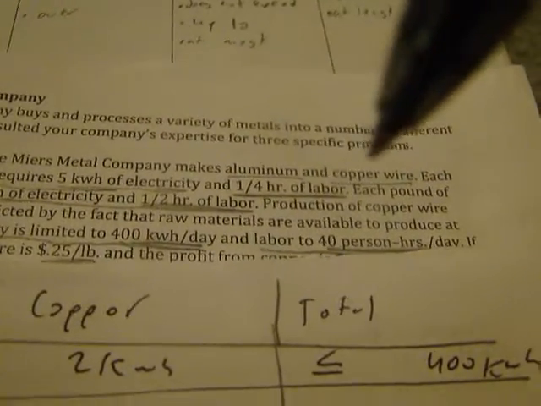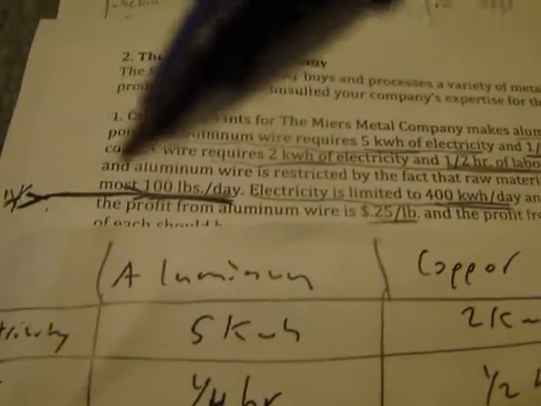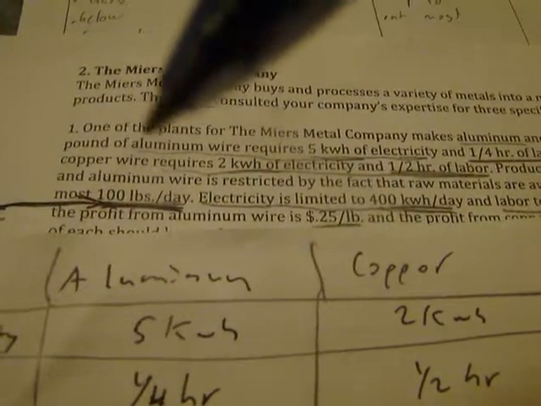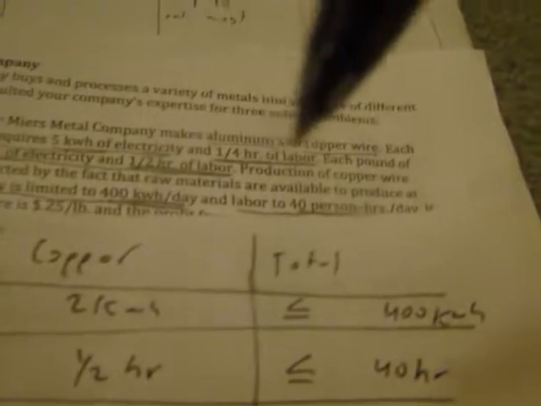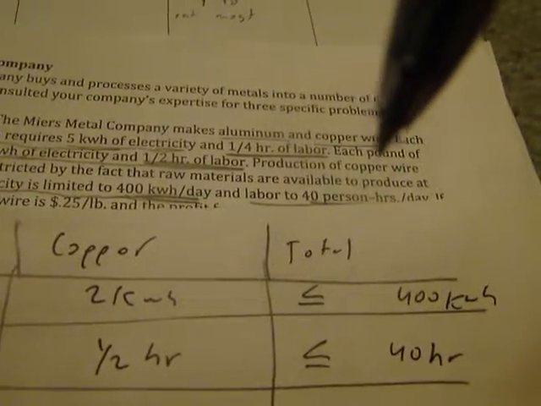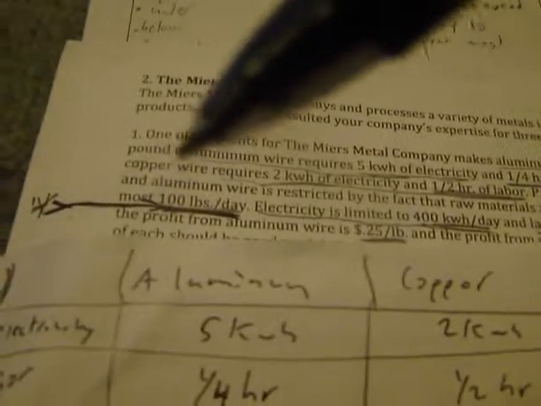Production, sorry, I didn't zoom in. Production of copper, wire, and aluminum. So now it's talking about both copper and aluminum. Now I don't know why they switched. That might be something to catch on, or it might have been a typo. I don't know. But let's just switch it for now.